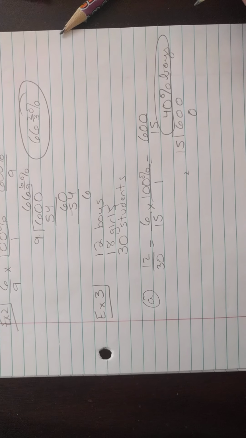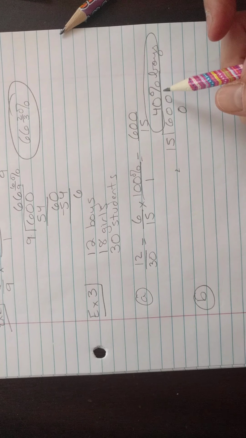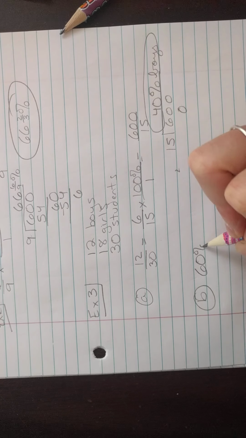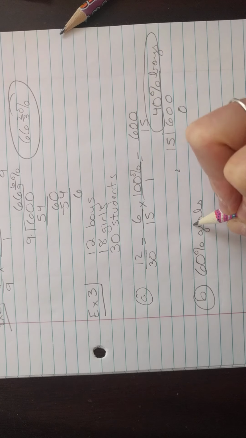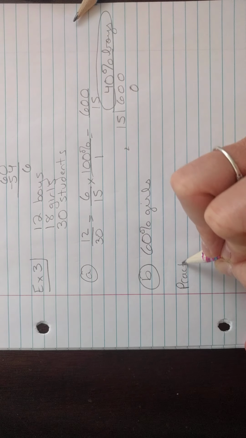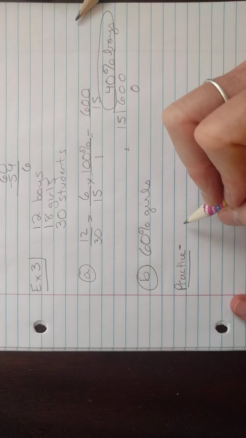And they also ask, what is the percent of the girls in the class? You could do the math, or you know that 100%, which is the whole class, minus 40% is 60%. 60% are girls. Okay, I'm going to do the practice 2. It's a little bit of converting.